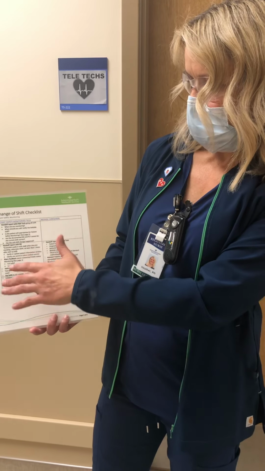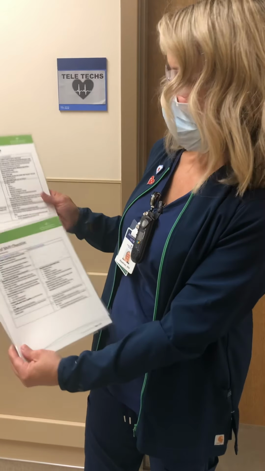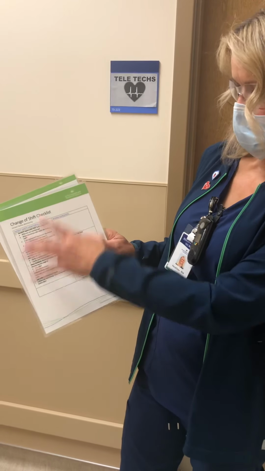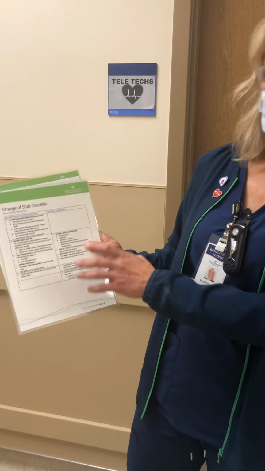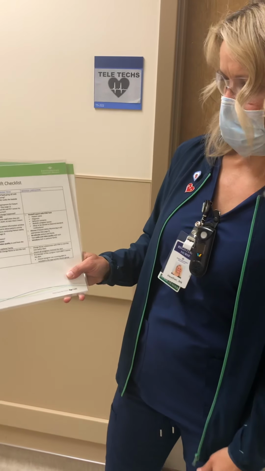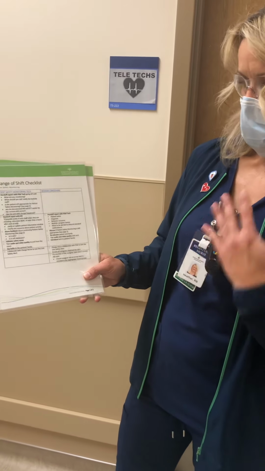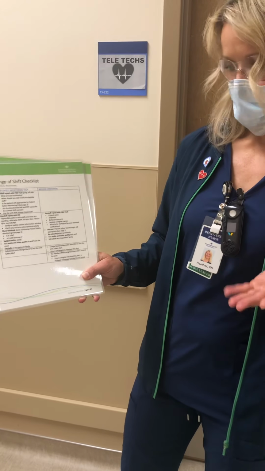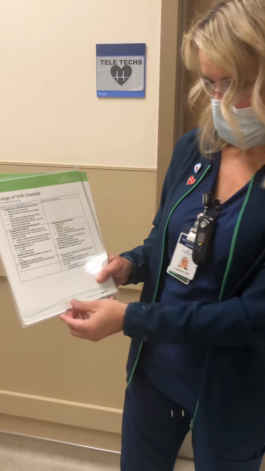On all of these checklists, there is a patient safety monitoring tech checklist, and then there's the bedside caregiver checklist. We'll do a handoff with the PSM monitor. Just report any changes, let them know if we're watching something different, or determine if the patient still requires the PSM.